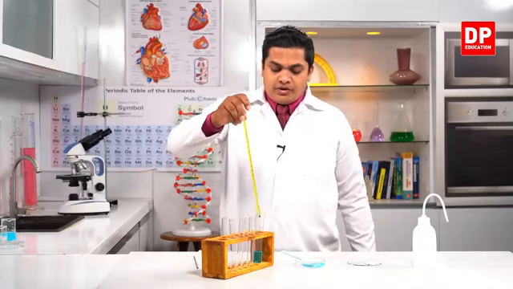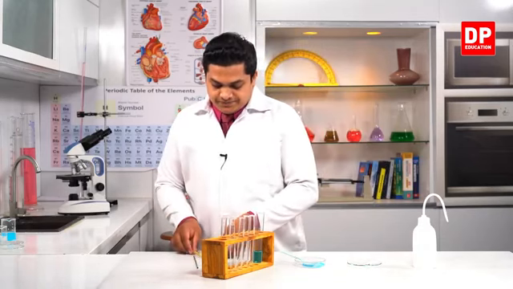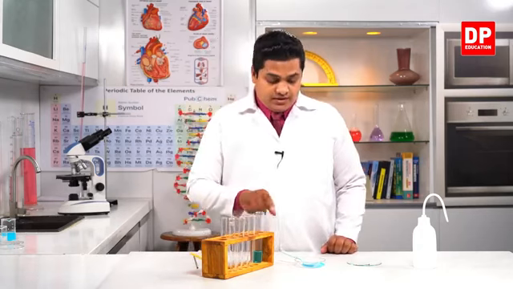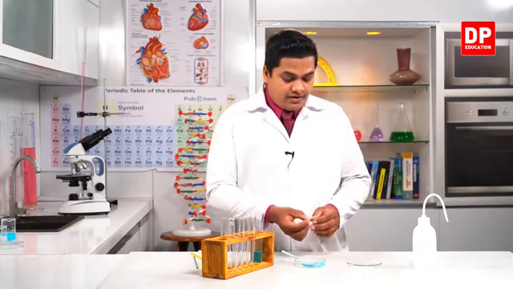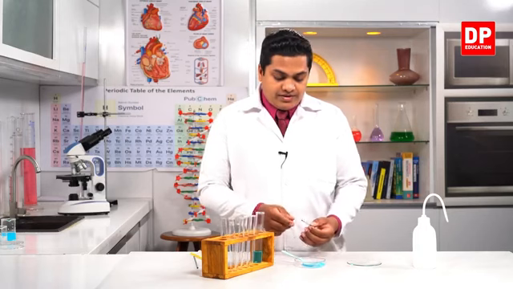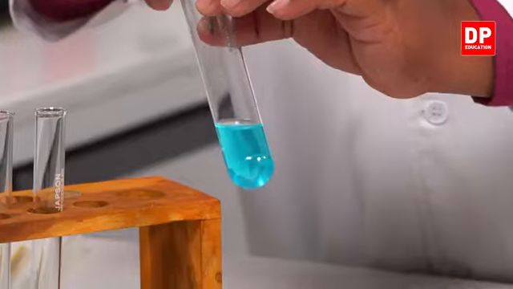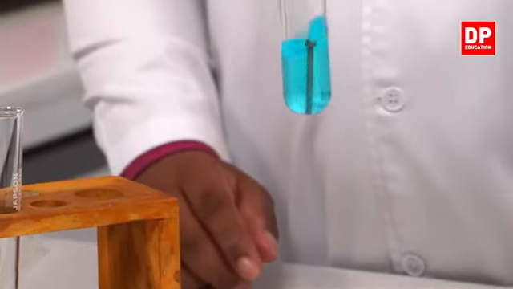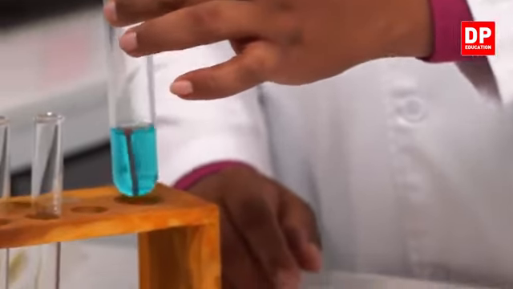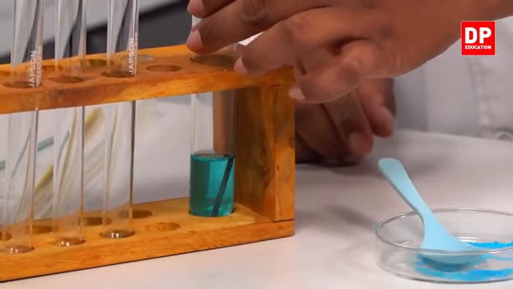Right, now I'm going to insert the iron nail into this container. I have a cleaned iron nail, right? So I'm going to insert this cleaned iron nail into the system like this. Now we'll leave it some time and observe what kind of a change is going to occur in this system.